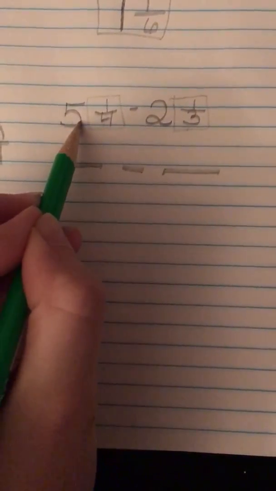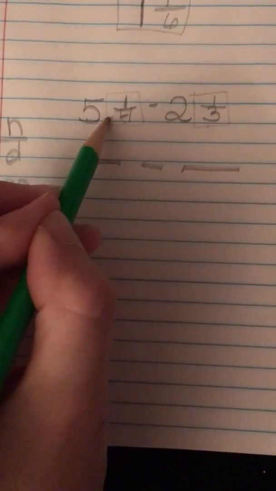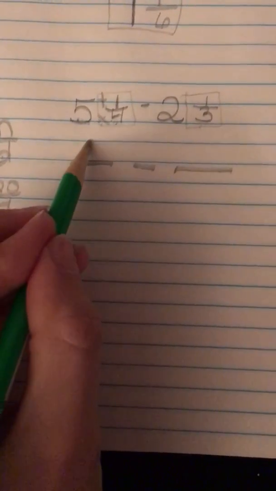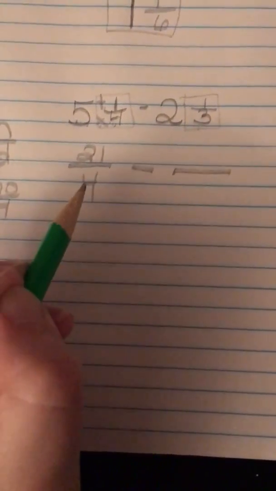All right, 5 wholes. 4 times 5 is 20. So 5 wholes is 20 over 4. So that's how I got it, 4 times 5. But I have 5 wholes and 1/4. So I do 4 times 5 plus 1. 4 times 5 is 20, plus that extra 1 is 21 over 4. Remember, I'm just turning these into improper fractions, so I'm not messing with my denominator yet.